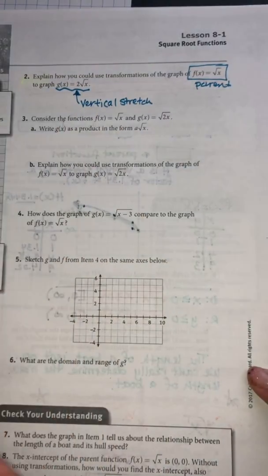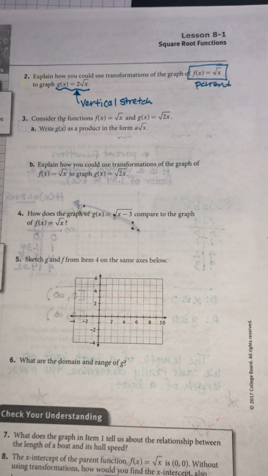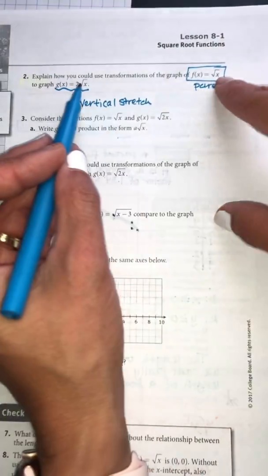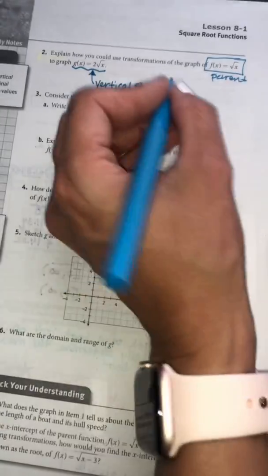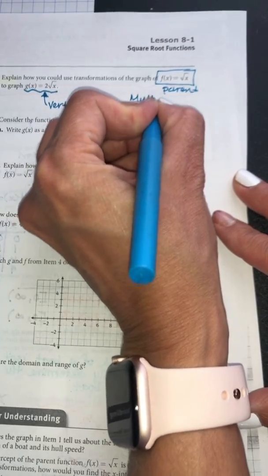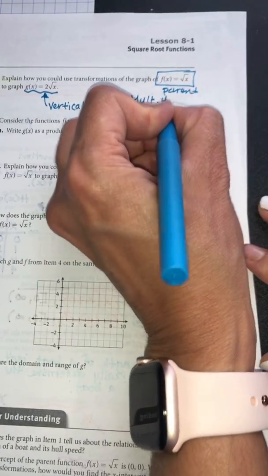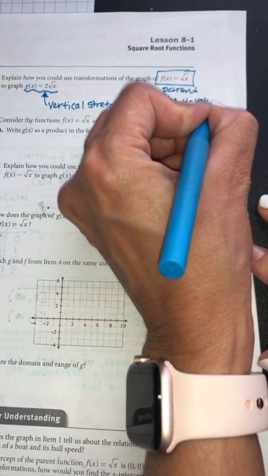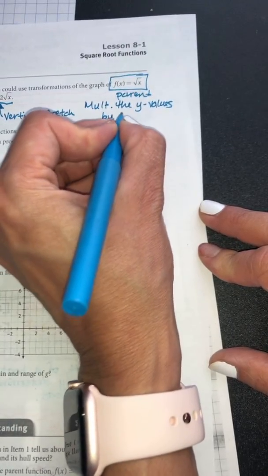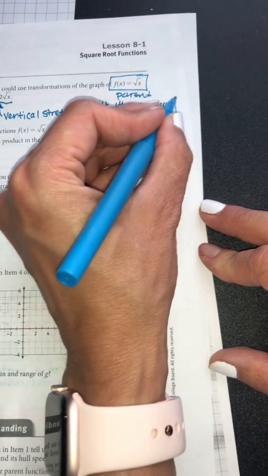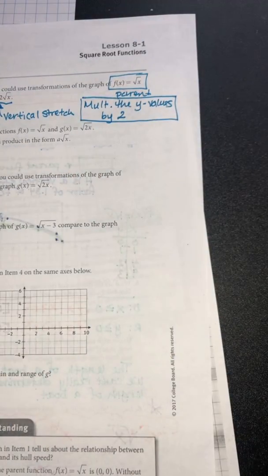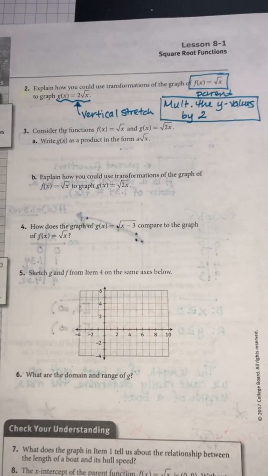So remember how when we came up with the table of values for h of x, we had to take the square root of the number and then multiply it times 1.34? Well, we would take the square root of the number and then multiply it by 2. So all we'd have to do is multiply the y values by 2. Super easy. So that's how you perform a vertical stretch. Just multiply the y's by a value of 2. Super easy. Easy peasy lemon squeezy.